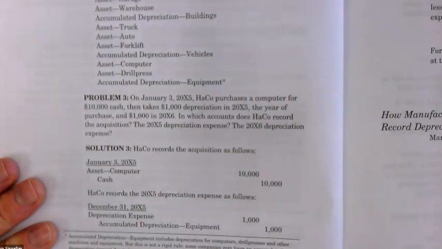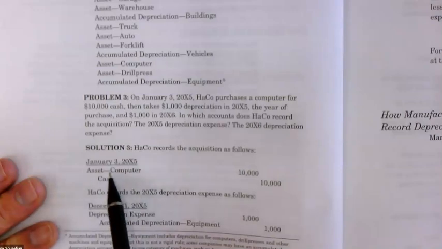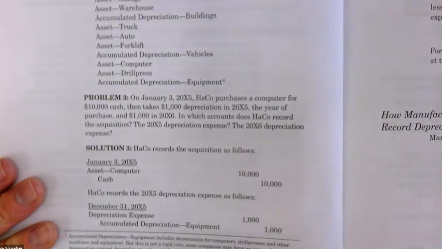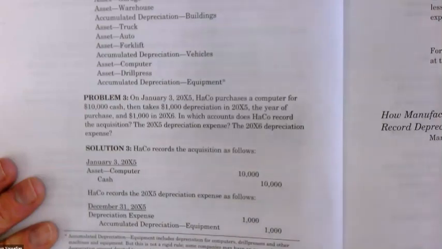In which accounts does Hako record the acquisition, 2015 depreciation expense, and 2016 depreciation expense? So on January 3rd, they record the asset, computer, $10,000 debit. So asset will increase and cash will be credited to decrease cash to show the payment.